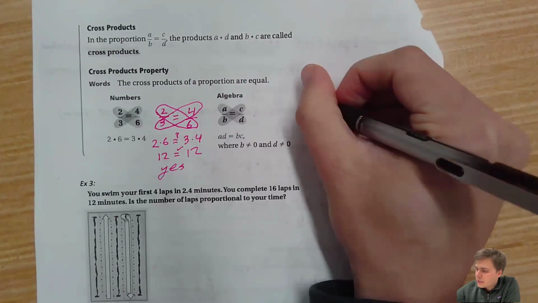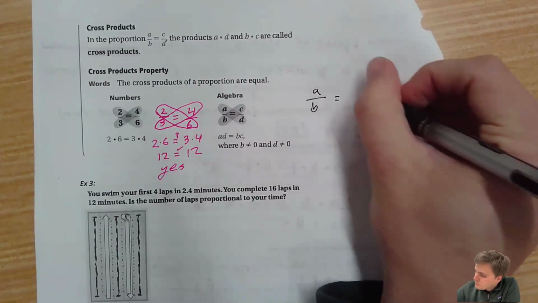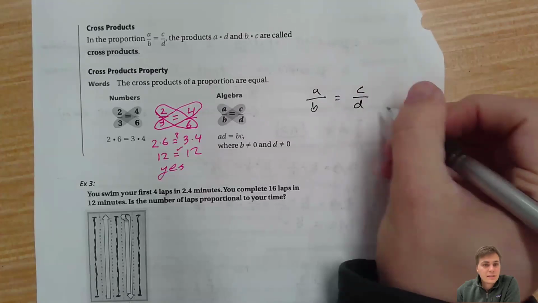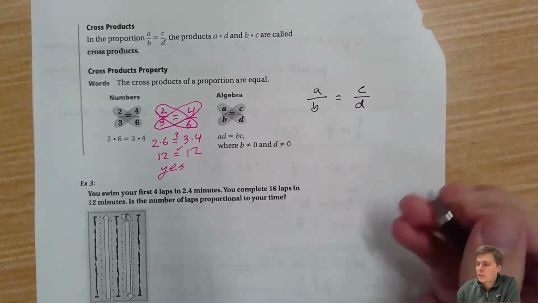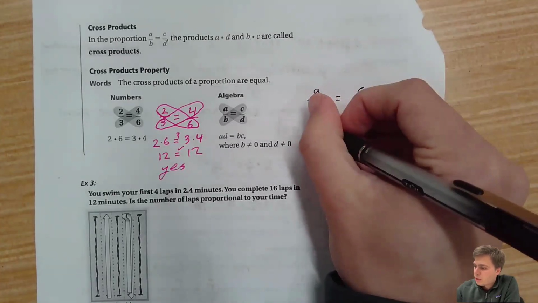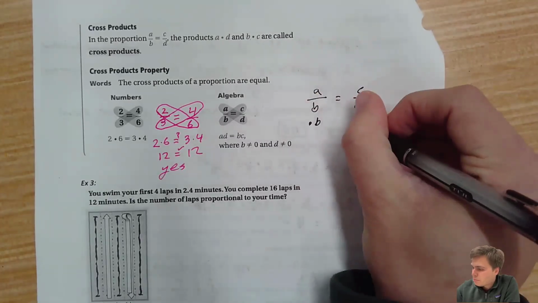So let's think of this algebraically. If I was to try to get the D up, get rid of our denominators, we would multiply both sides by B to start.